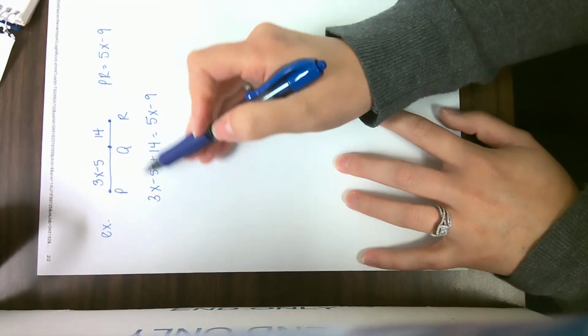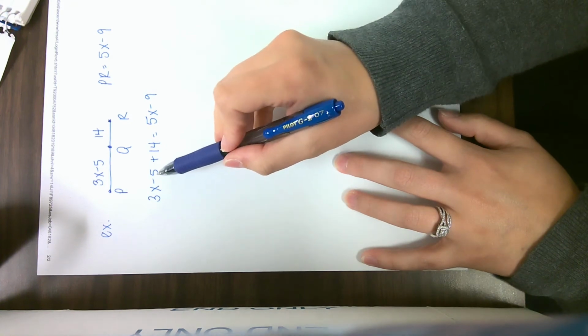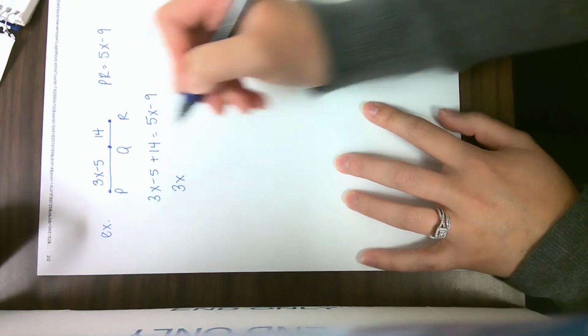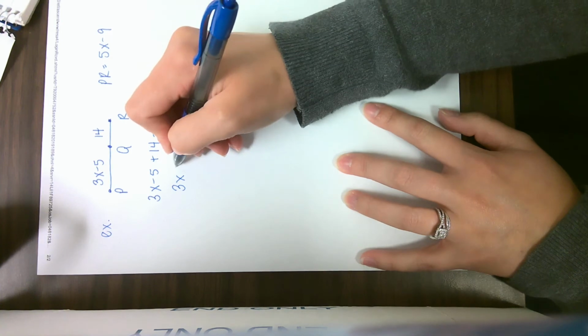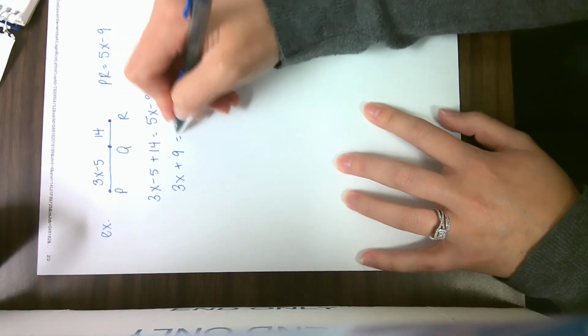Okay, and then we're just going to solve for x again. So on this side, we got to see if we can combine like terms first, which we can. So we have the 3x, and negative 5 plus 14 is positive 9. And we're going to copy that right side. Nothing to combine over there.